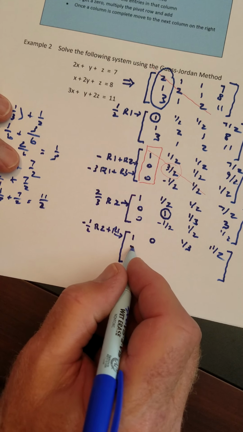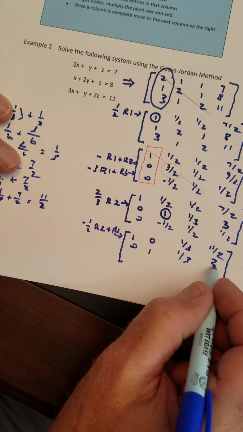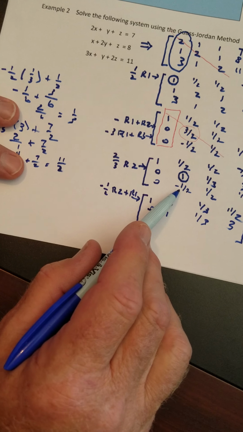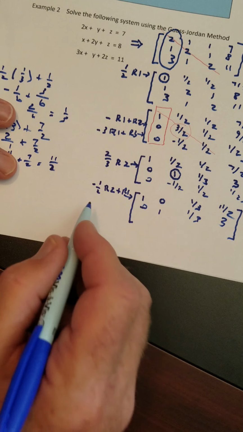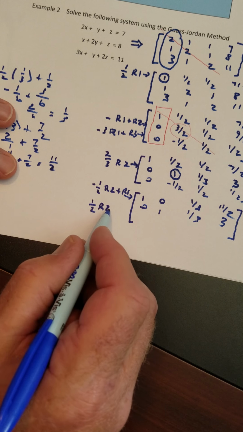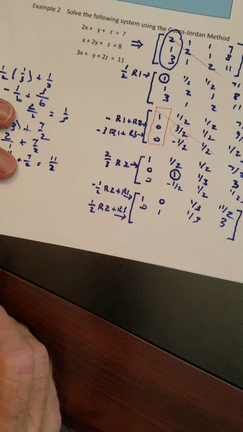Middle row stays the same. I already got my 1 there, and I'm working on zeros in the other places. Now I want to get a 0 where the negative 1/2 is. The opposite of negative 1/2 is positive 1/2. So 1/2 times row 2 plus row 3. Put my answers in row 3.